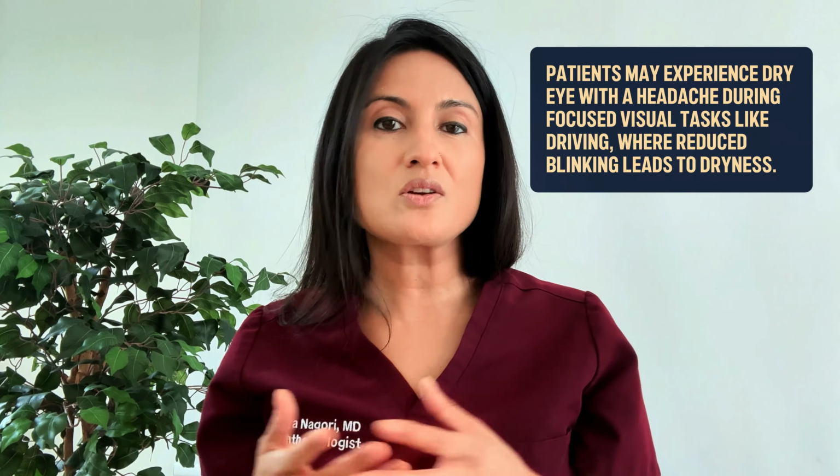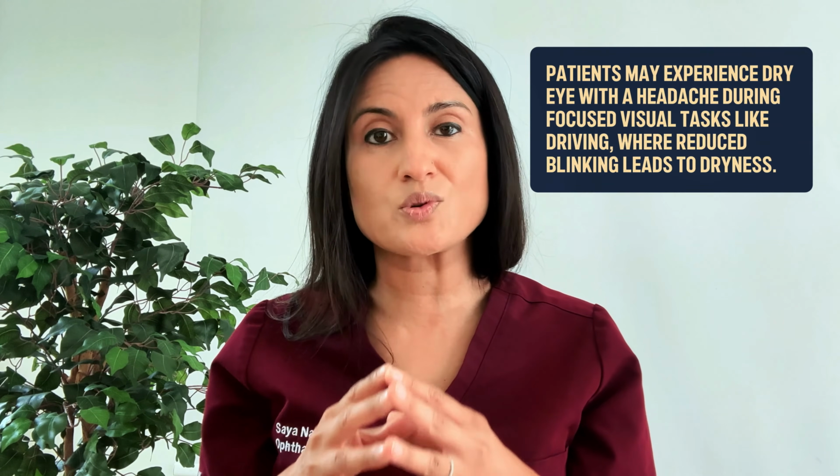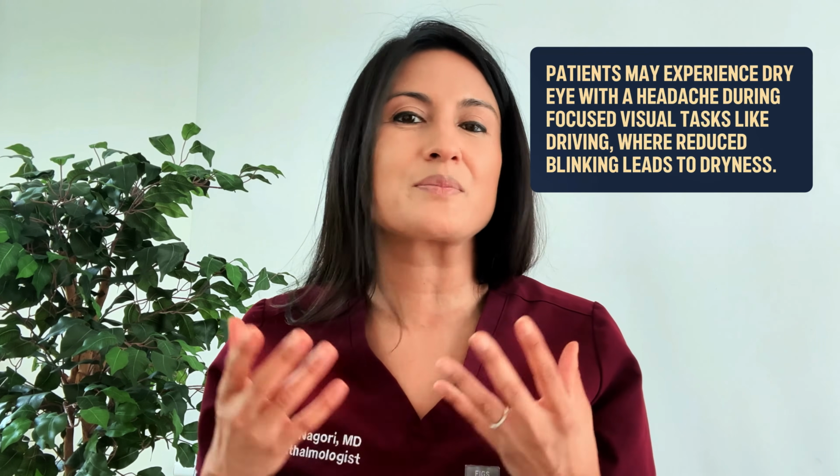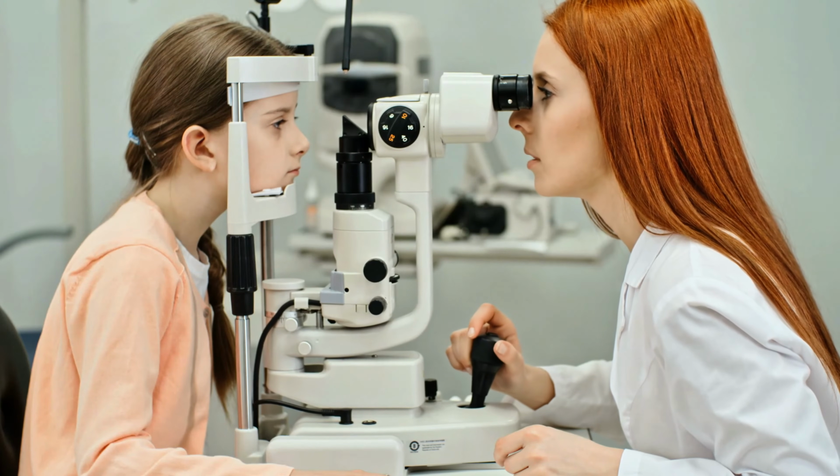Now, patients may notice a combination of dry eye with headache when they are doing focused visual tasks. A focused visual task is something like driving, where you really need to pay attention and your blink rate goes down. This can then cause dry eye, which can then lead to visual strain. It may also happen when you're working for long hours at the computer or doing anything that's visually focused. For example, sometimes when I'm using the slit lamp in my office for hours and hours in a day, it might cause me to get some dry eye and a little bit of a headache.